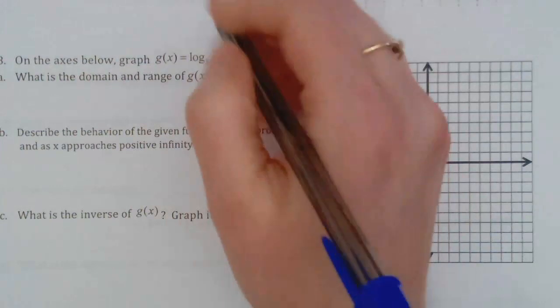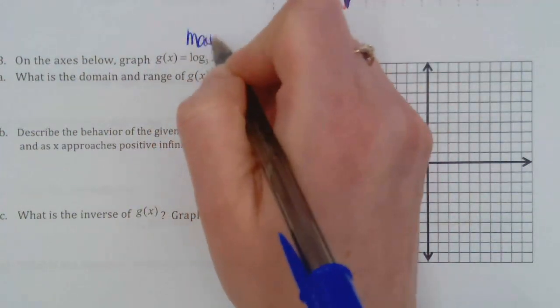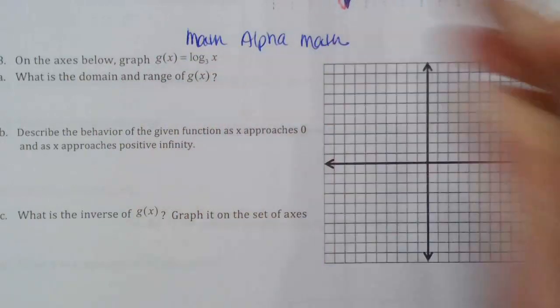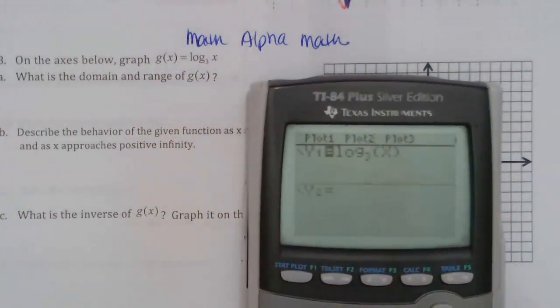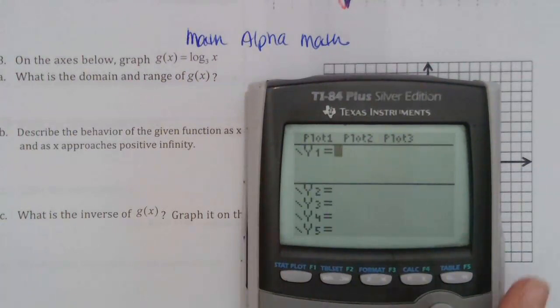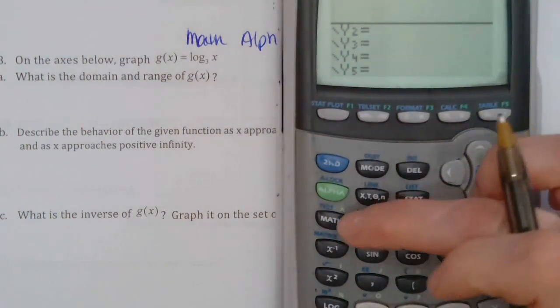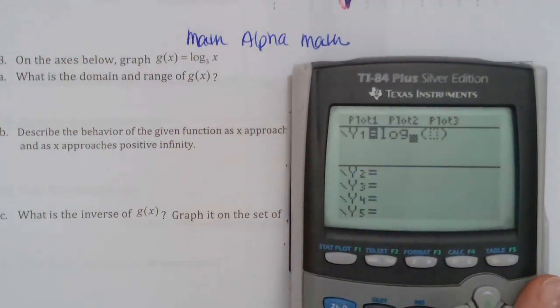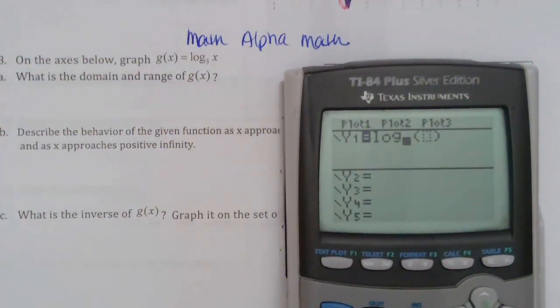To get that log base, you're going to press math, then alpha, which is the green button, and then math again, and that's how you're going to change the base. So if you go to your y equals screen, press math, alpha, math. That should bring up log base. If yours does not allow you to do that and it says it's disabled, please bring it to your teacher so that they can take it out of test mode and enable it so that you're able to do this.